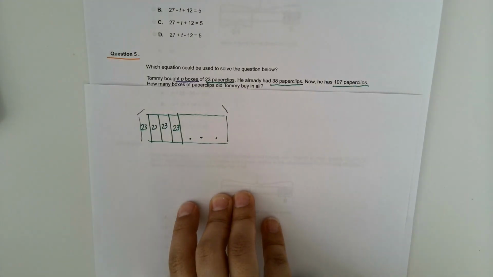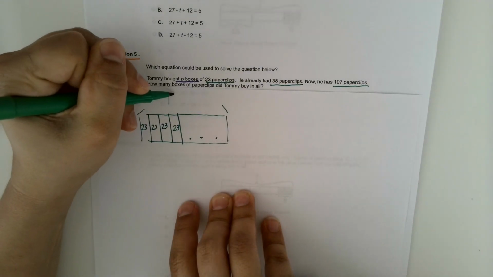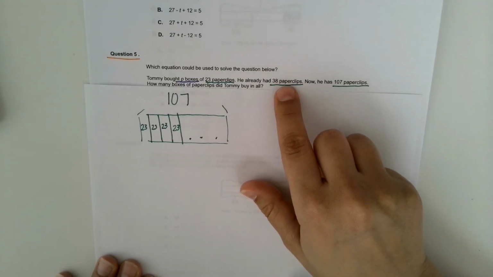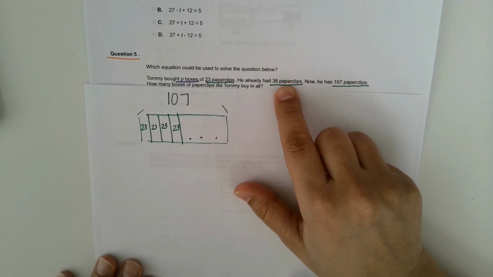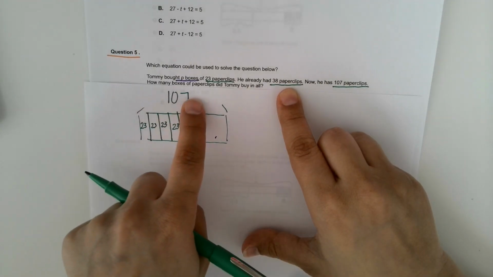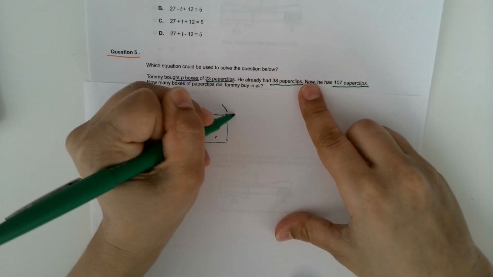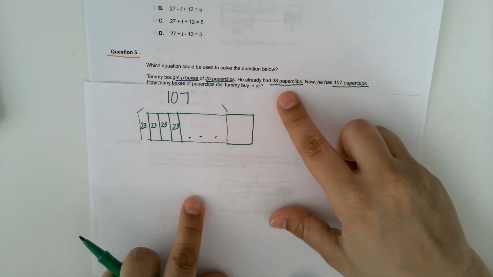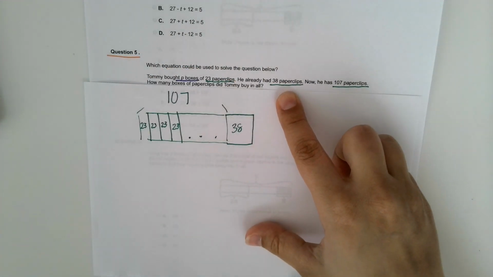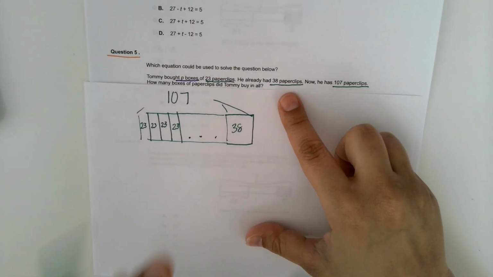Now, this is where it gets a little tricky, right? Because he has a total of 107. But we cannot forget about the 38 paper clips he already had. That is in our total. So over here, we need to show the 38 paper clips he already had.